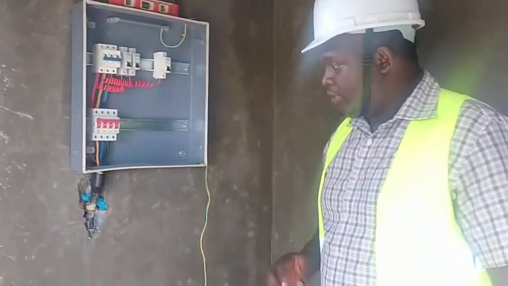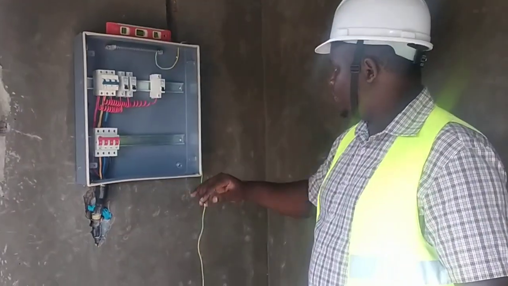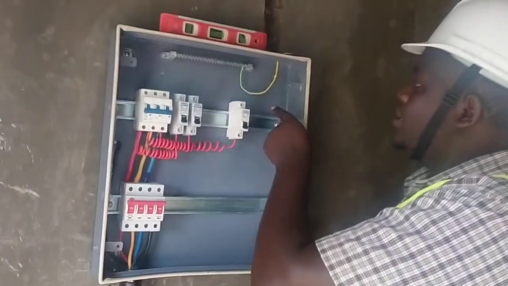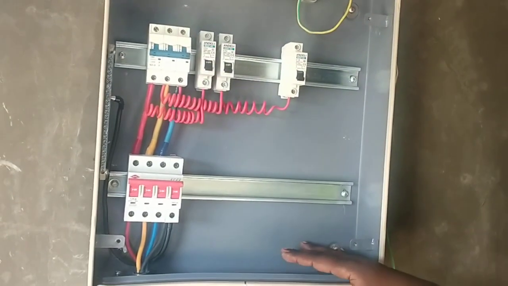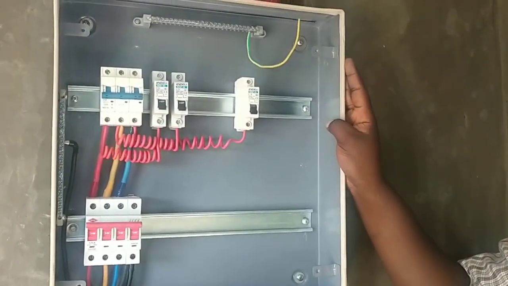When you are terminating your cable, you'll need some tools first to mount this. As you can see, maybe the cameraman will be able to focus here. We have fixed this using a screw. This one is provided with screws when you're buying it.